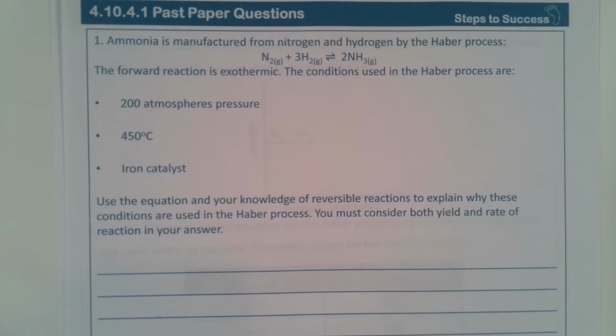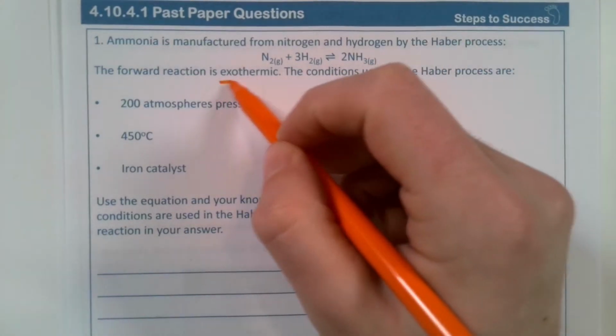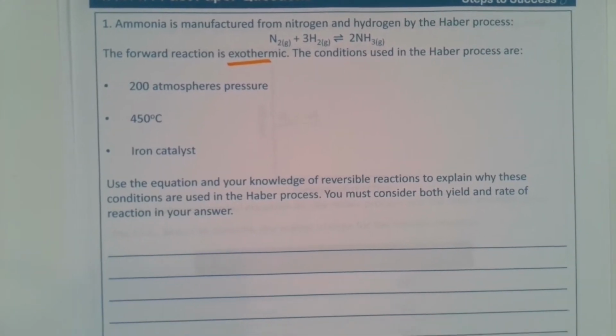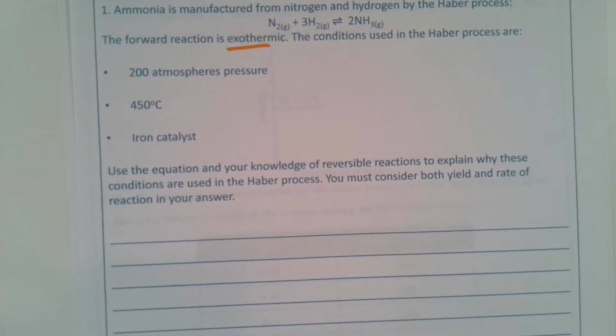It tells us that ammonia is manufactured from nitrogen and hydrogen by the Haber process, and it gives us the formula. It tells us that the forward reaction is exothermic, and it gives us the conditions that are used: 200 atmospheres of pressure, 450 degrees Celsius, and the presence of an iron catalyst. We need to use our equation and our knowledge of reversible reactions to explain why these conditions are used. We must consider both the yield and the rate of reaction in our answer.